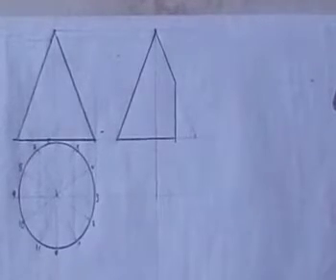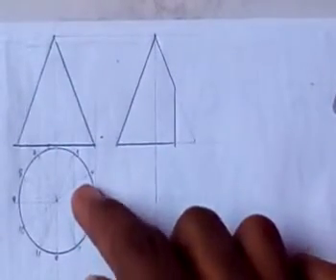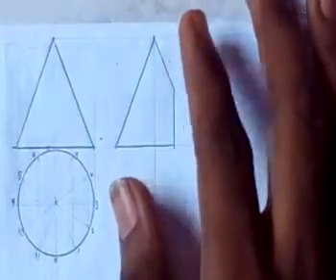Today in this episode we are going to be drawing the true shape of the vertical section of a cone. In this case, you need to draw the elevation, which we've done here, and the plan of the cone, and show the cutting plane of the section on the end elevation. So this is the end elevation and the plan.